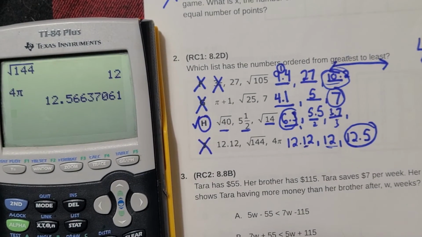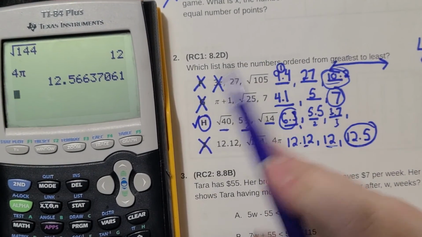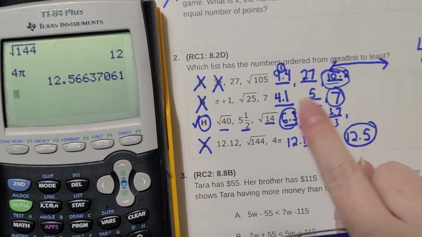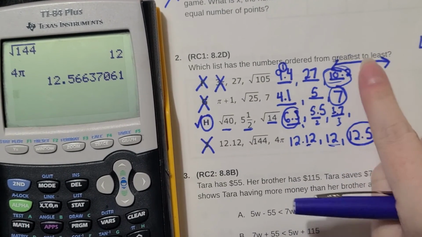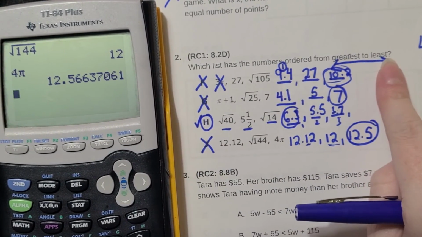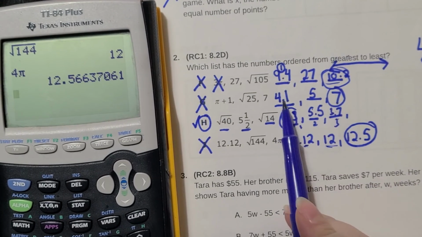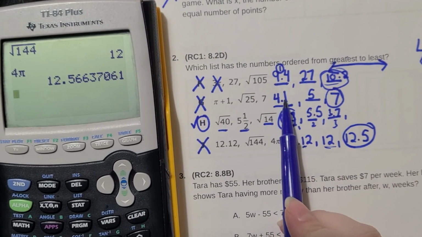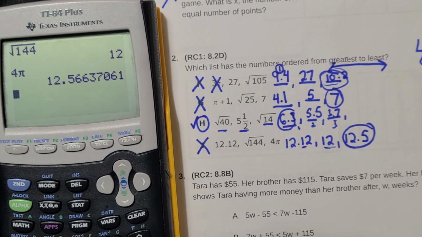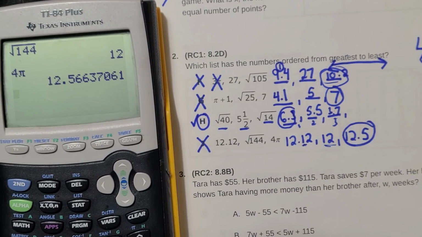When you go do your new problem, you need to have your calculator, type them in as decimals just like I did, and make sure you're ordering them the way it asks, okay? Because some of them might be given backwards, like this one. So if you thought it was least to greatest, G would fit, but make sure you're doing it in the order it asks.